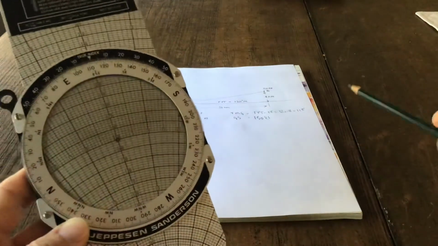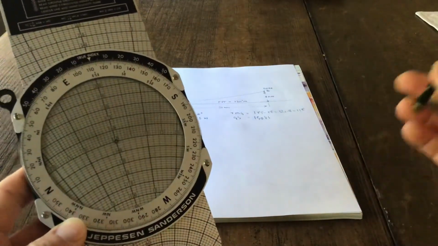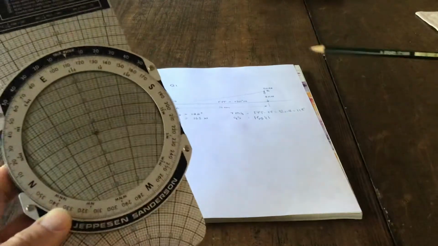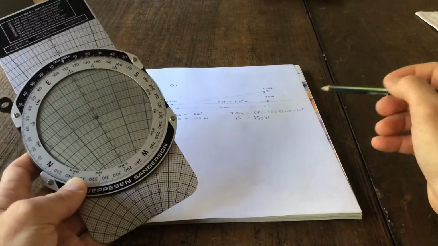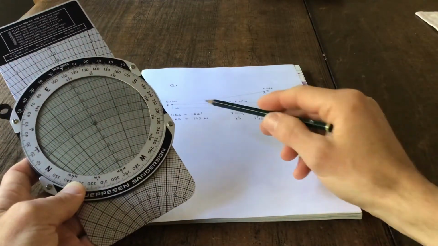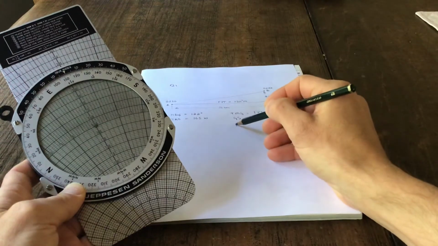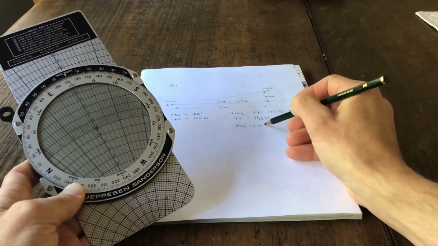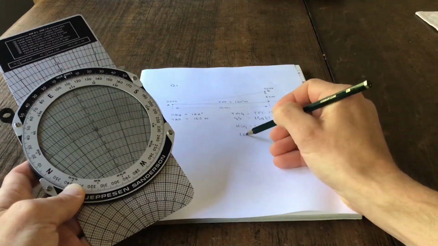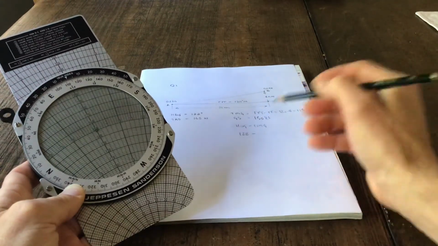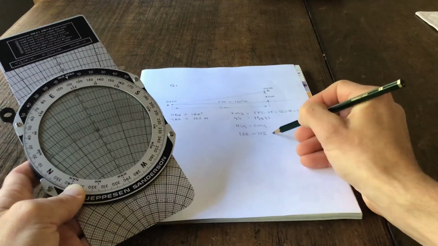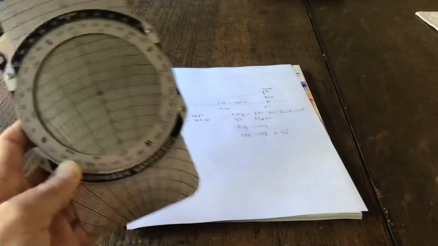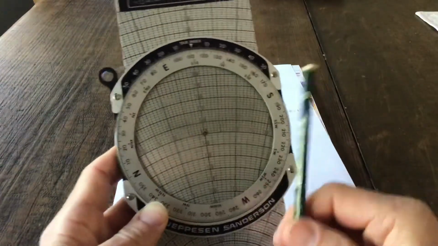Now the wind has blown us to the left of track, so the wind is coming from the right, but an easy way to work this out is we take our heading minus our track made good, so that's 122 minus 112 equals 10 degrees, and because that's a positive number, it's going to be on the right hand side.